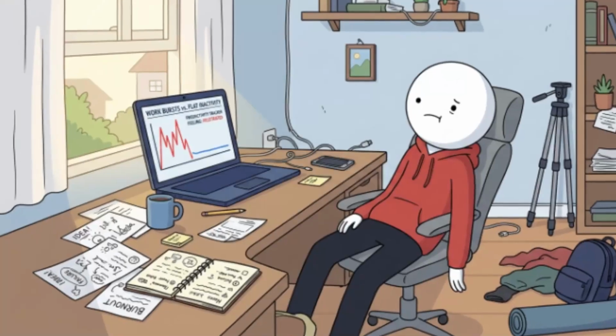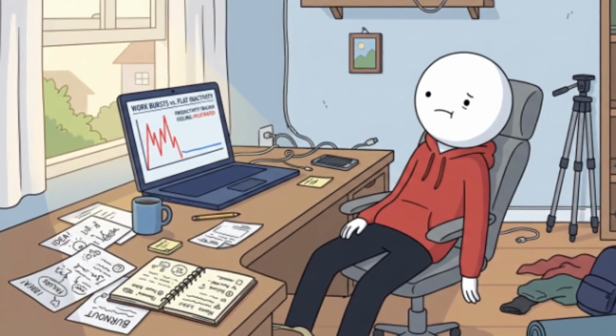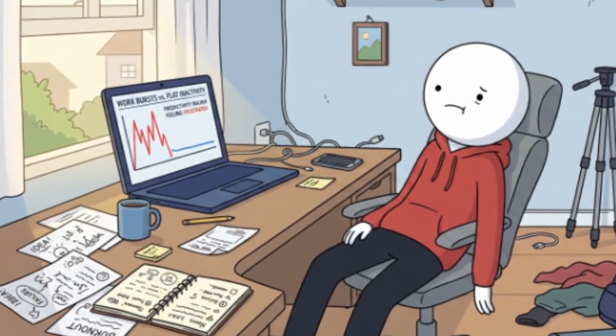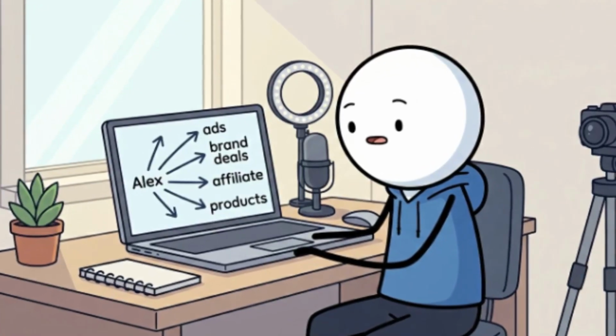Now, here's where it gets interesting. Most people do not need all the features they are paying for. So let's break down the best alternatives based on real use cases.